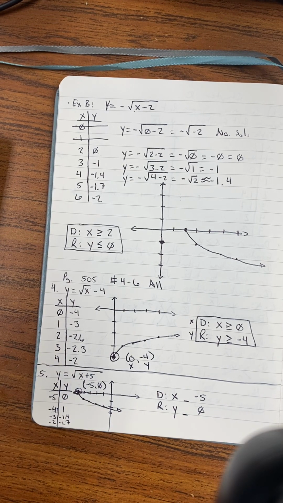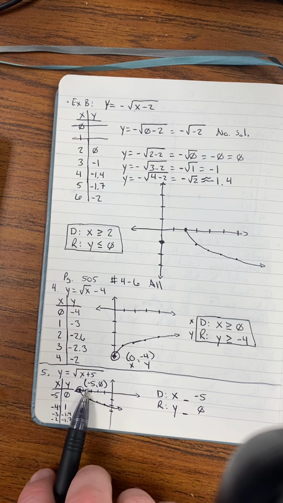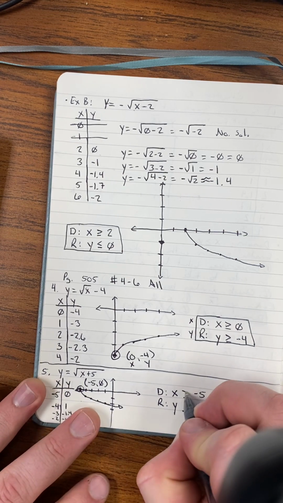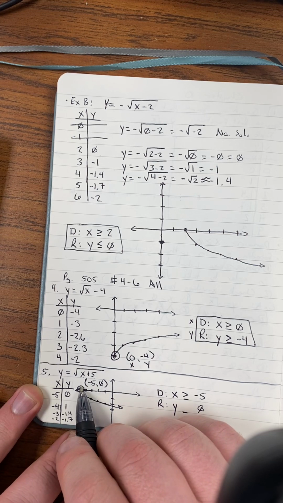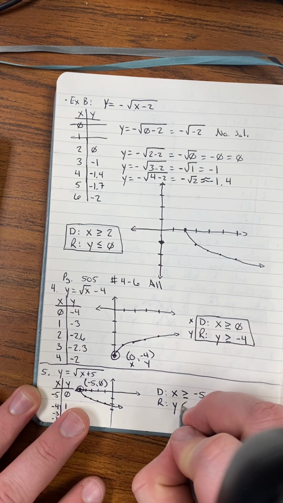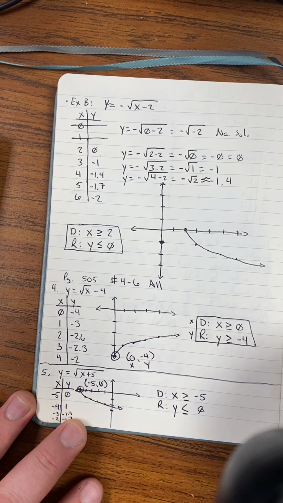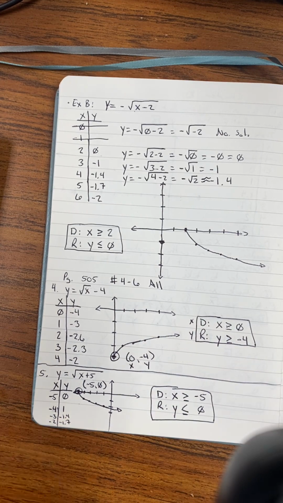Now I just need to decide which direction it is going. Are my x values getting bigger or smaller as I follow the graph? They're getting bigger. They're going this way. So I'm going to do the greater than sign. Now, are my y values getting bigger or smaller? Well, they're going down. My y values are going down, which means this is less than. Okay? So that's how we do number 5. All right, let's move on to number 6.